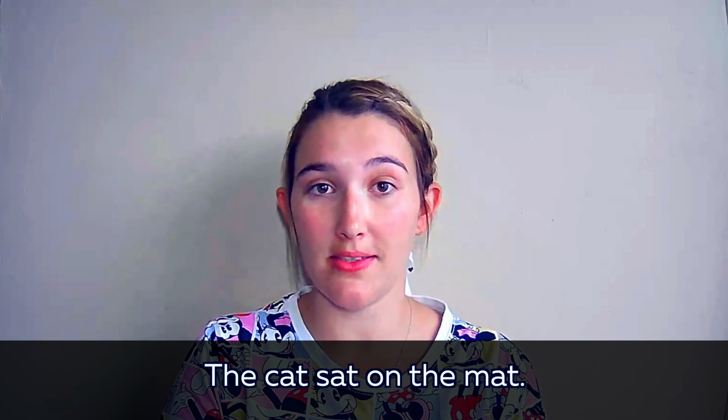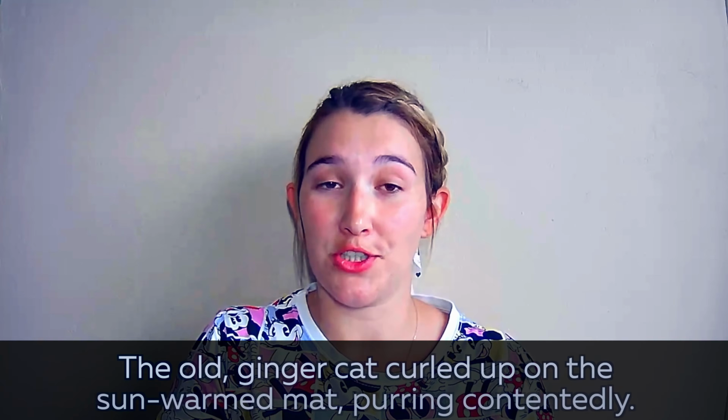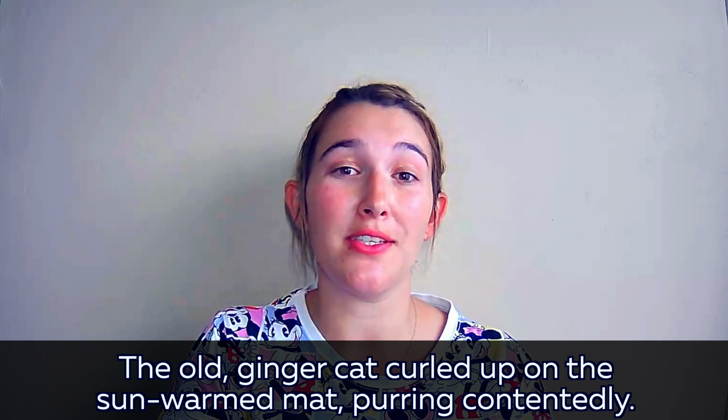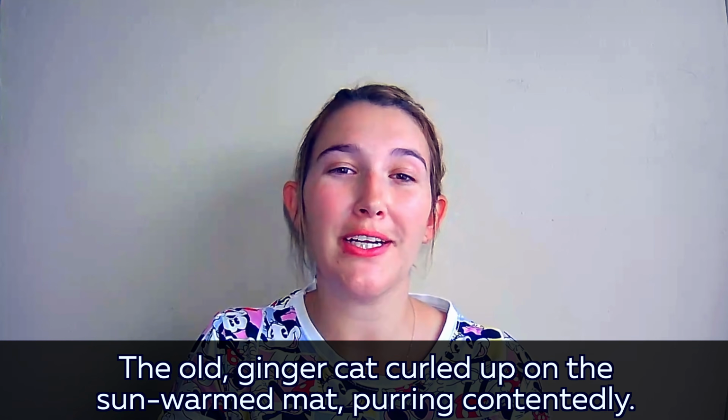As a practical exercise, let's craft a sentence together. Consider the sentence, "The cat sat on the mat." While this sentence is technically correct, it lacks depth and emotion. To make it more compelling, we can add descriptive elements to create a vivid scene. For example, the old ginger cat curled up on the sun-warmed mat, purring contentedly.